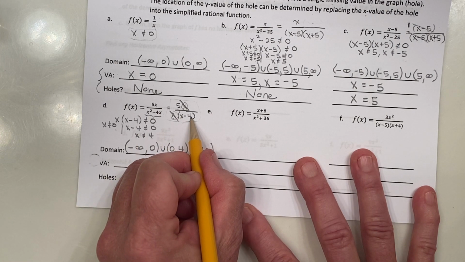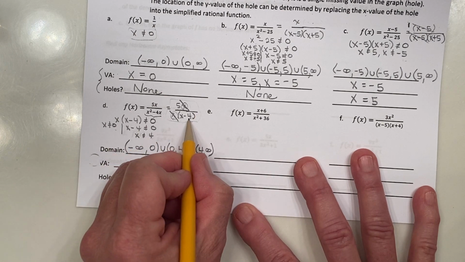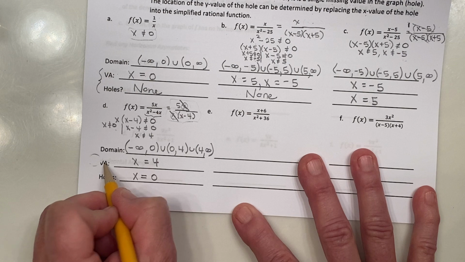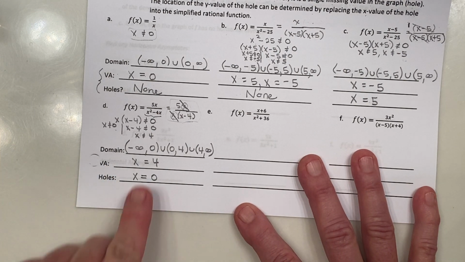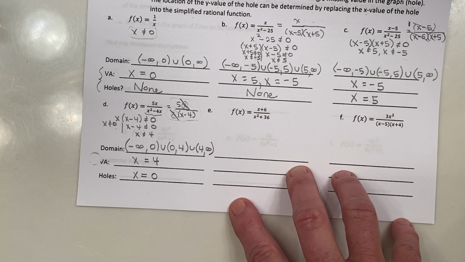Notice that x minus 4 does not have a common factor with another x minus 4 in the numerator, so that restricted x value, x equals 4, would be your vertical asymptote. So we have a vertical asymptote at x equals 4, but a hole at x equals 0.